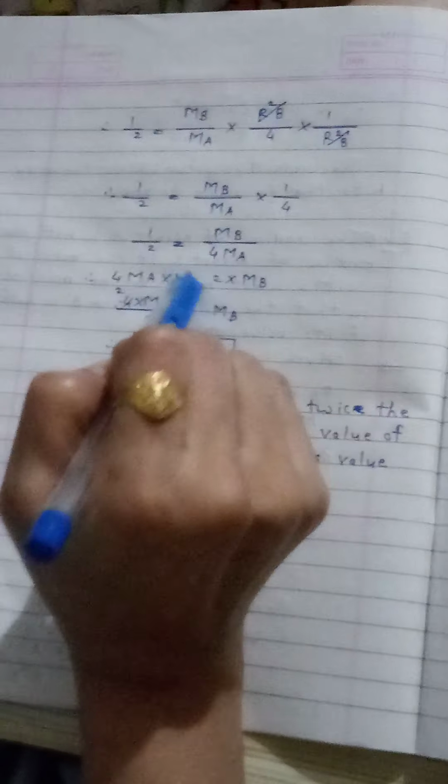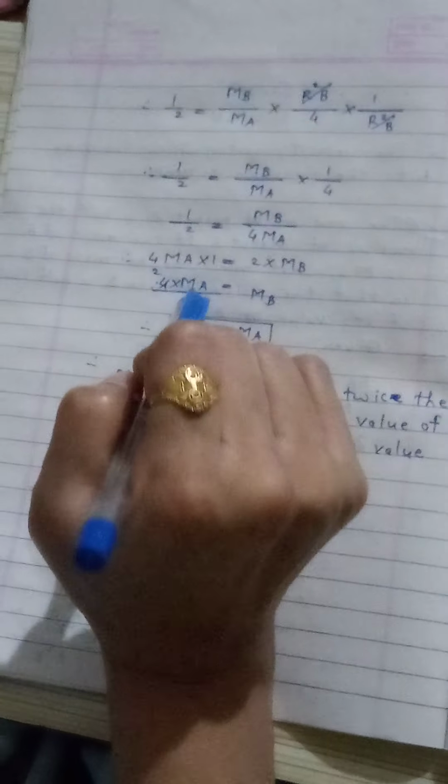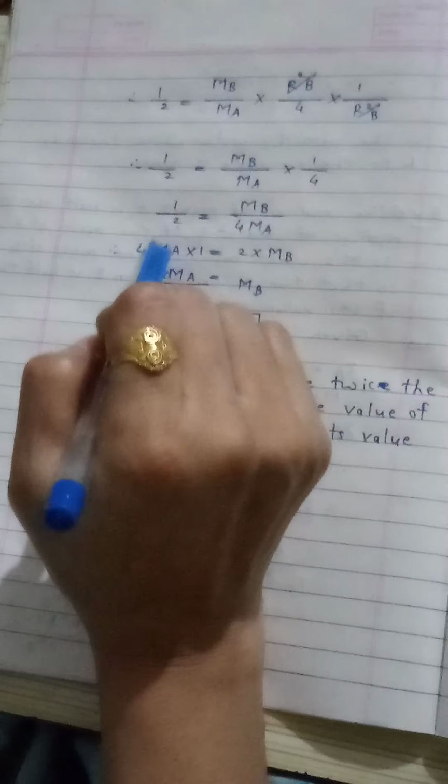Therefore, here we will do cross multiplication. 4 MA into 1 is equal to 2 into MB. Therefore, 4 into MA upon 2 is equal to MB. So here we can divide 4 by 2, that is 2 ones are 2, 2 twos are 4.